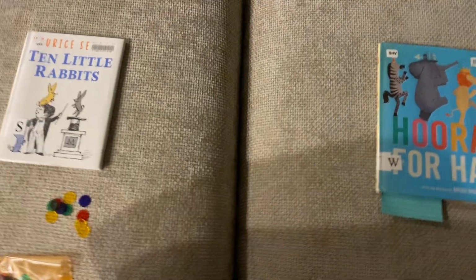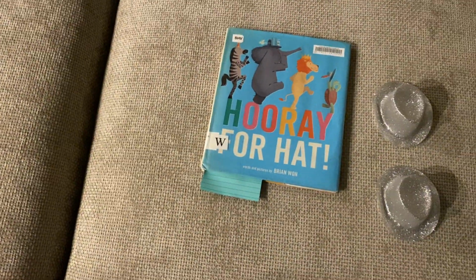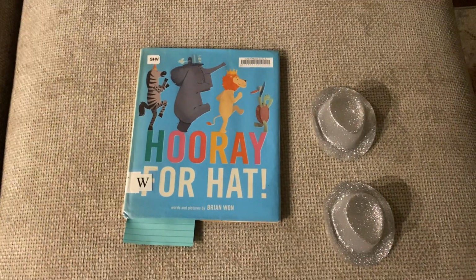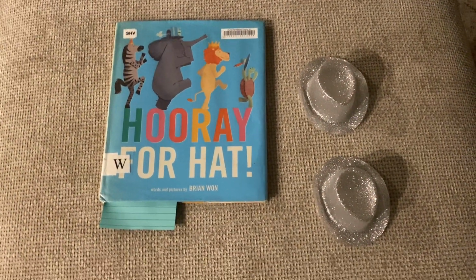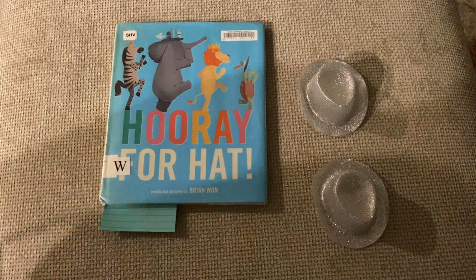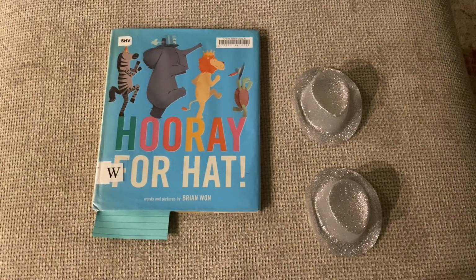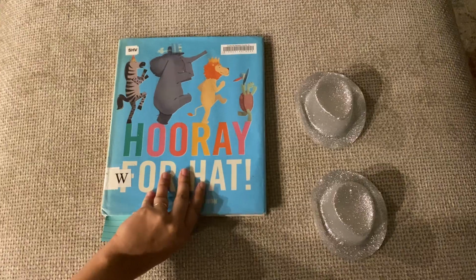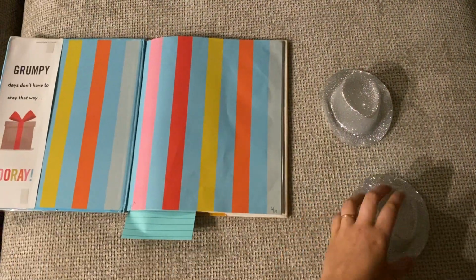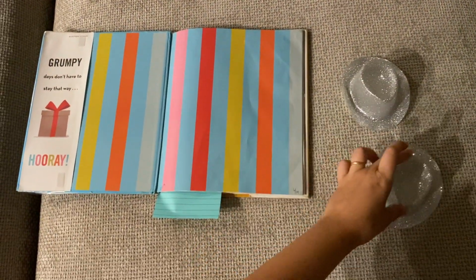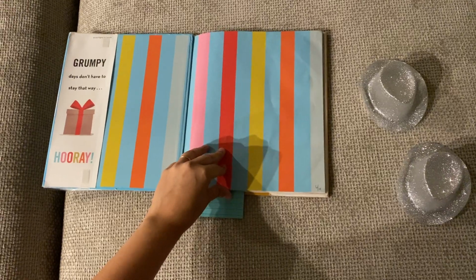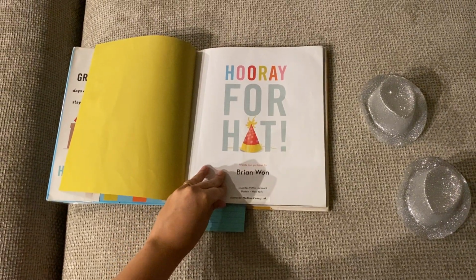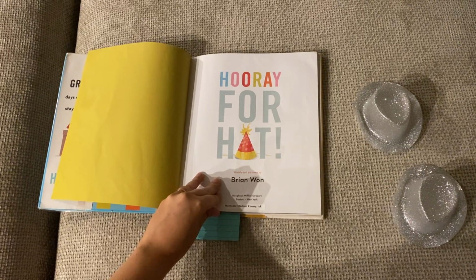Finally, for my reading concept, I chose Hooray for Hat by Brian Won. Our target vocabulary word is hat. Before reading, I will ask a predictive question. Looking at the cover, why do you think the elephant is so excited about a hat? During the reading, every student holds a mini hat manipulative. As an active listening strategy, they must listen for the target vocabulary word and raise their hat high every time they hear me read the word hat.